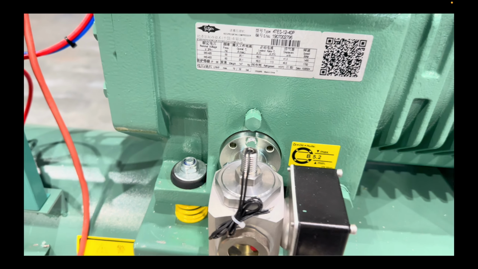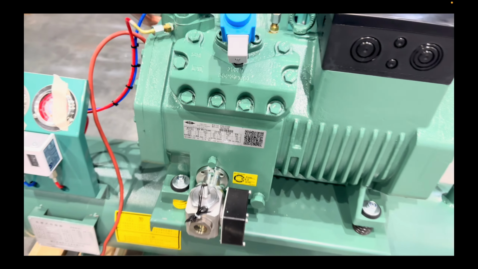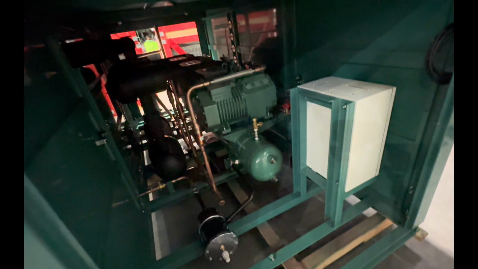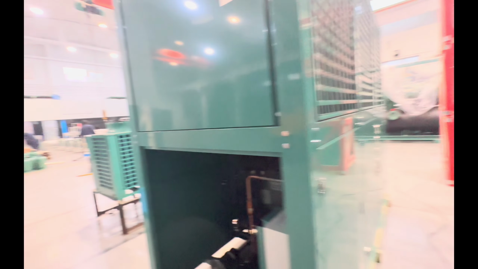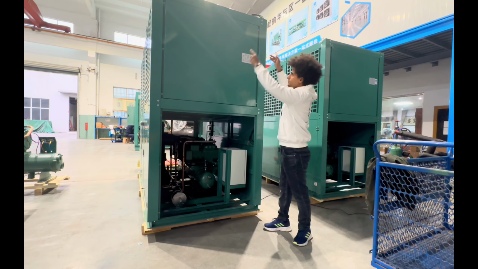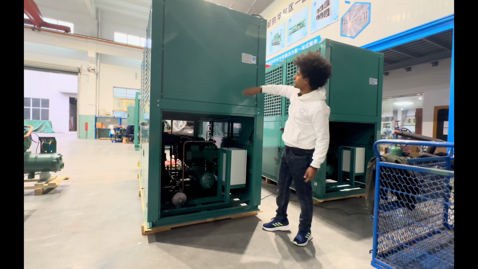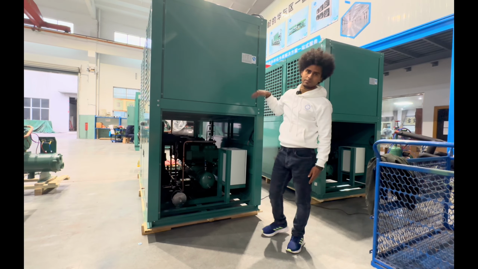It's very easy to understand, and it's called semi-hermetic because we can open it and maintain it. It's easier to maintain compared with the scroll compressor. If there is any problem, you can open this compressor, change the gasket, and change the oil. That's the good thing, so you can run it for even 15 to 25 years.